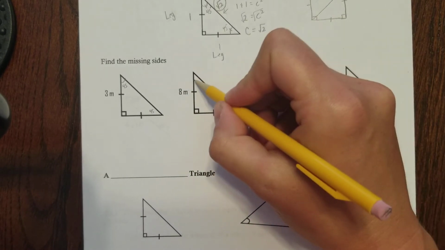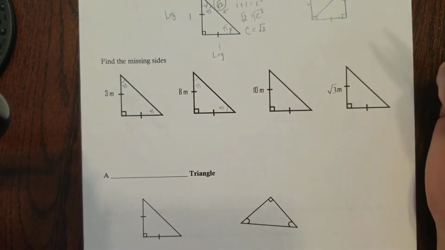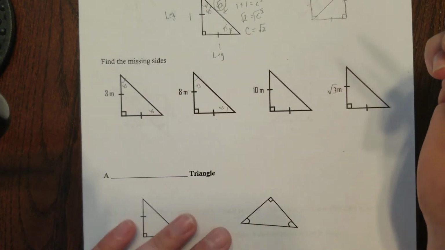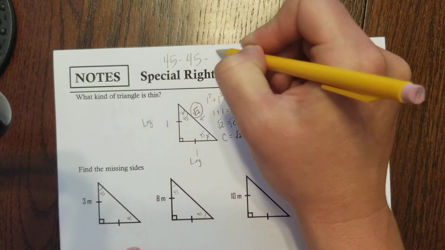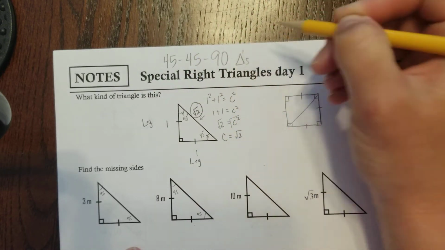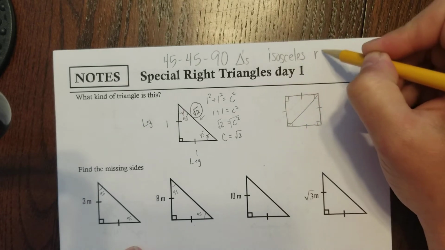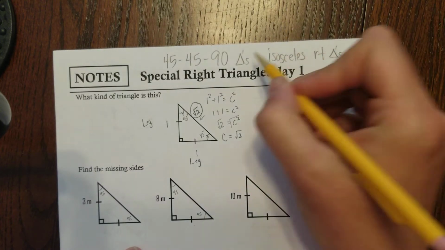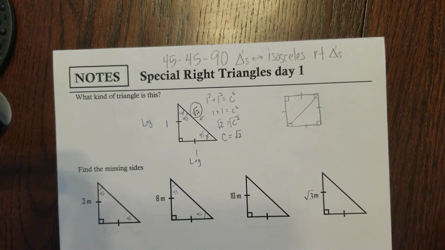If this is 90 and these are congruent, this is going to be 45 and this is going to be 45. So we actually call these kinds of triangles 45, 45, 90 triangles. And they are the isosceles right triangles. So isosceles right triangles, we call those 45, 45, 90 triangles. All right, so back to the similar bit.